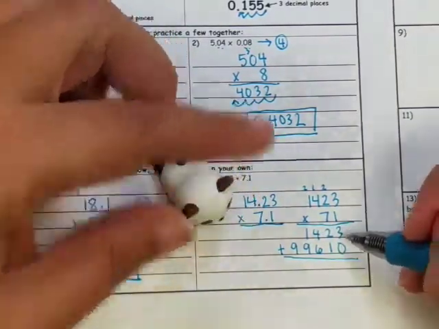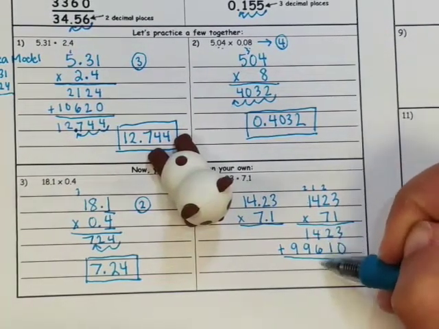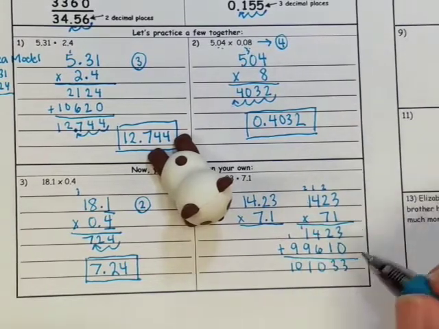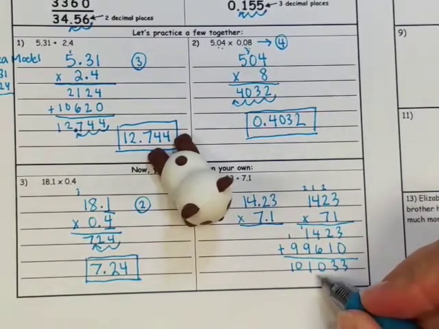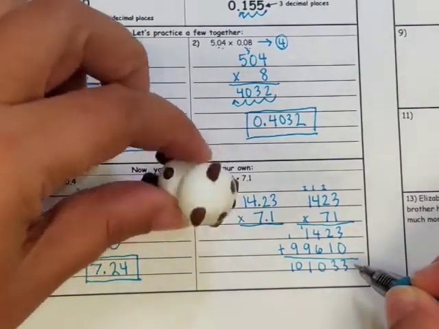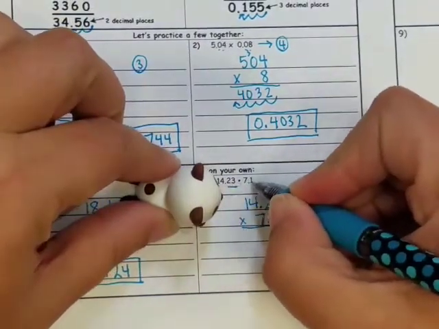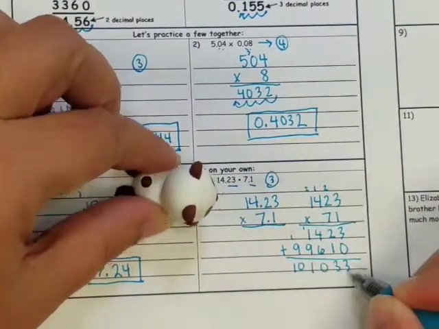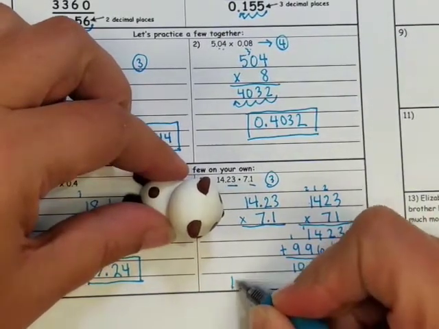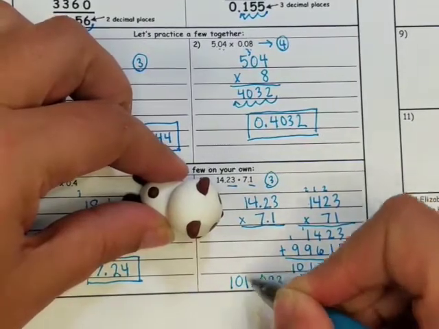Okie dokie. So 3 plus 0 is 3. 3, 10, 11, 10. Woo! So our answer is 101,033. Nope. We forgot about our decimals. So how many decimals do we need? 1, 2, 3. So we need to move them back 3 places. So 1, 2, 3. So our answer is 101 and 33 thousandths.